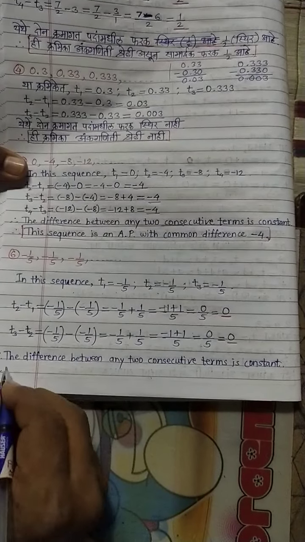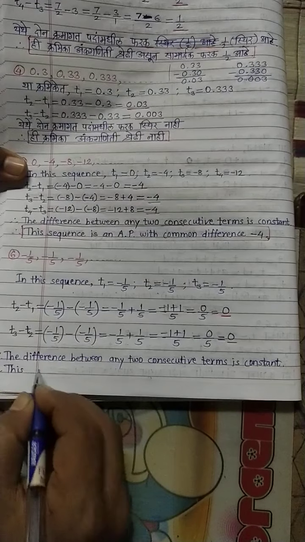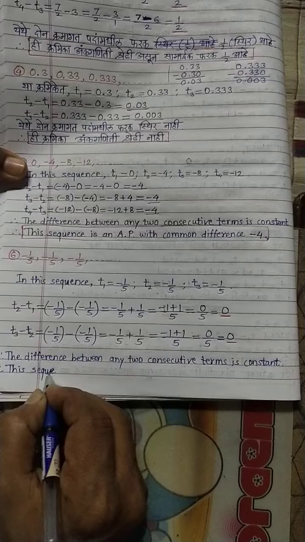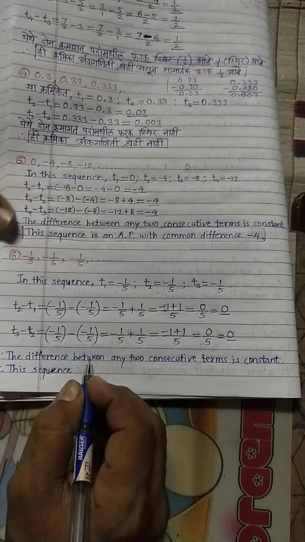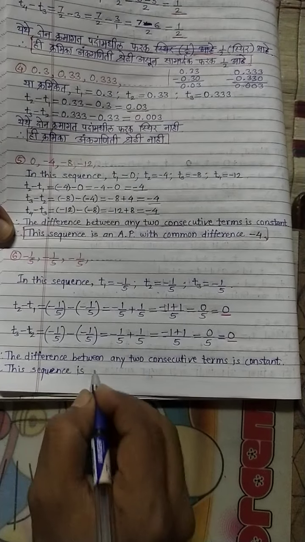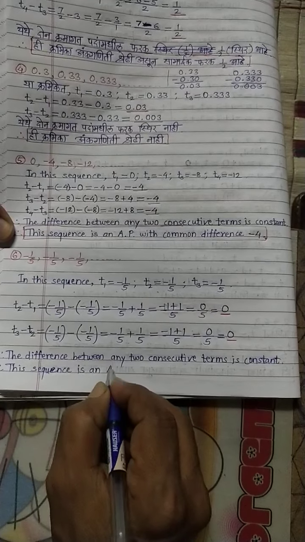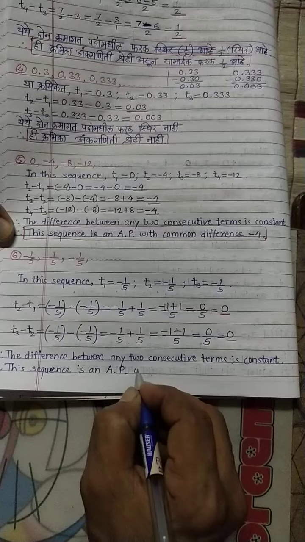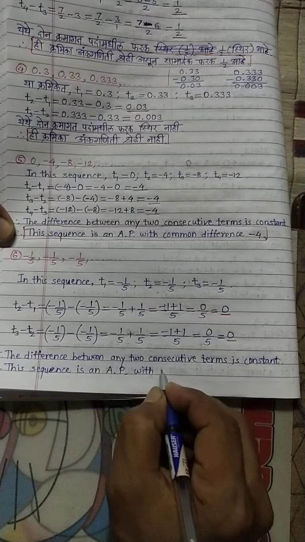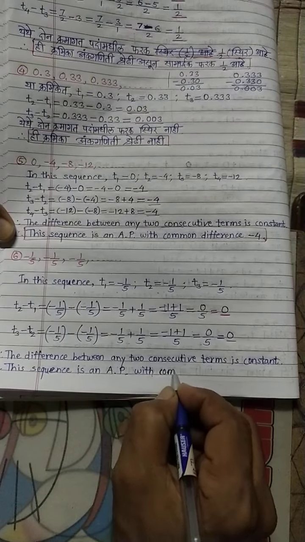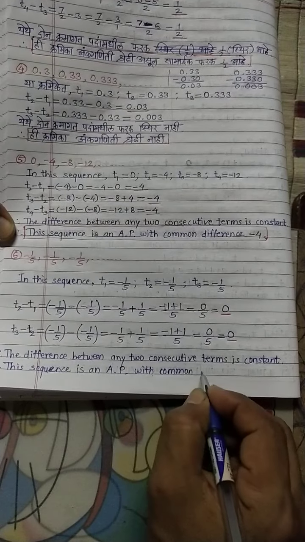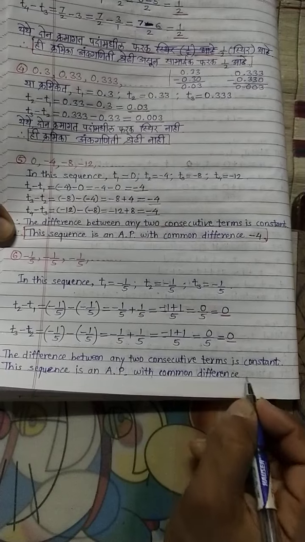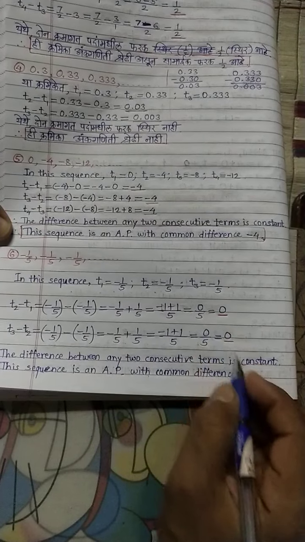So this sequence is an arithmetic progression, means AP, with common difference 0.